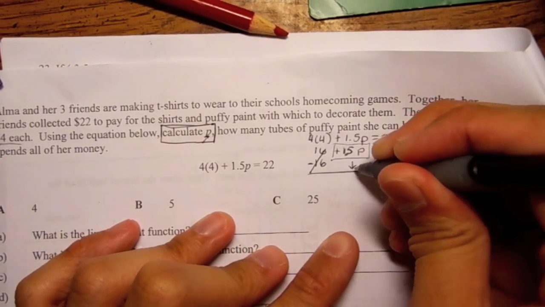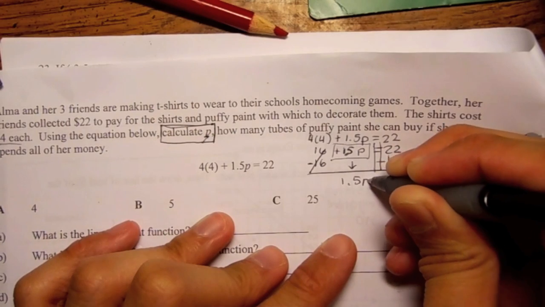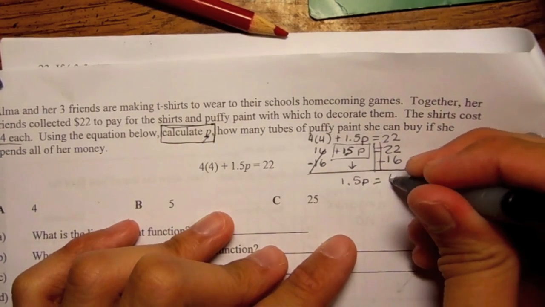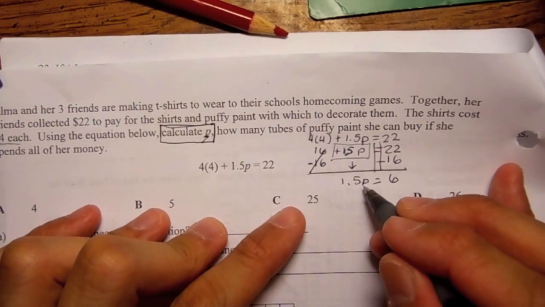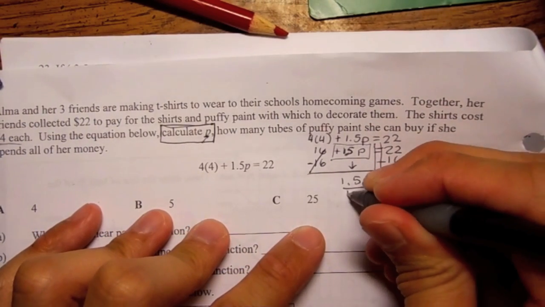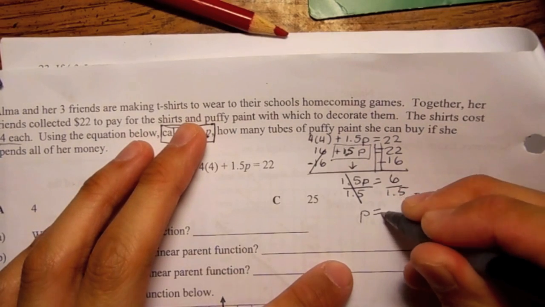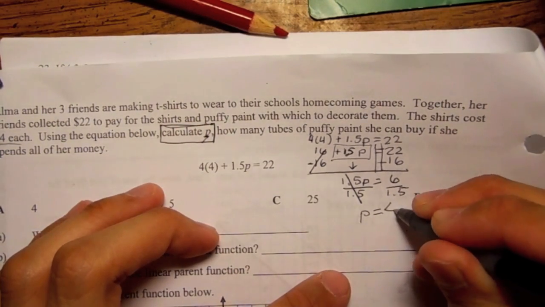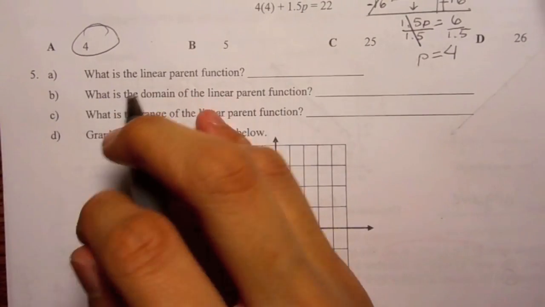So now you are left with, on the left side, 1.5p equals 22 minus 16, which gives you 6. Alright, now we're down to our one-step equation. They multiplied by 1.5, so to do the opposite, I divide by whatever number is next to that letter. I am left with p equals, and when you divide this out, you do get 4. Your answer is A.